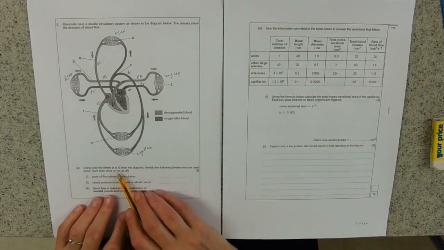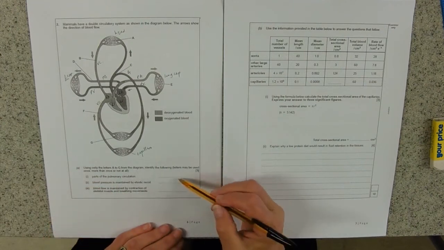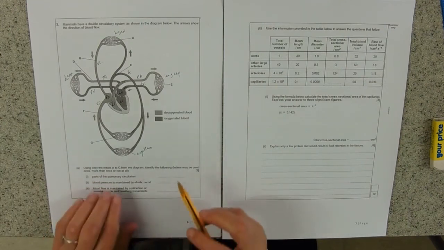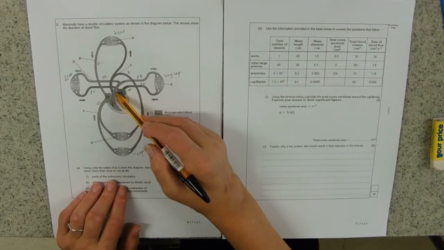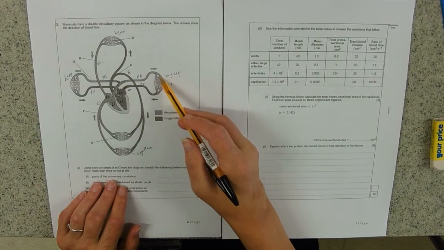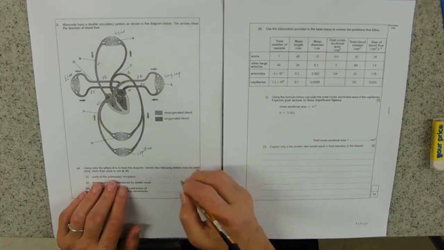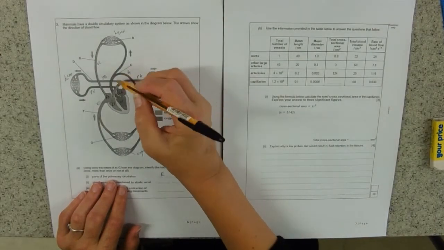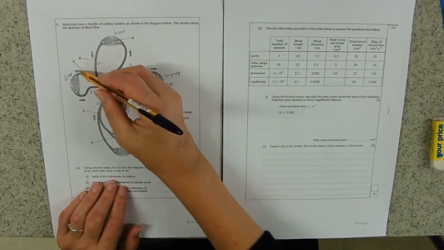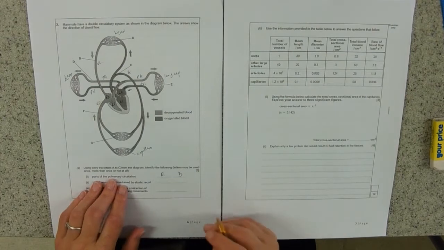Using only the letters A to G, identify the following. Letters may be used once, more than once, or not at all. But you've got two things there, so that's a bit of a giveaway, isn't it? Parts of the pulmonary circulation then. So this is our pulmonary circulation. It's going along there and back round. So E is definitely a letter. And then coming round here and going back round, and so D is definitely a letter.